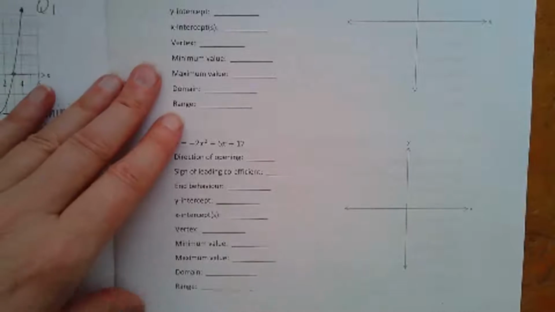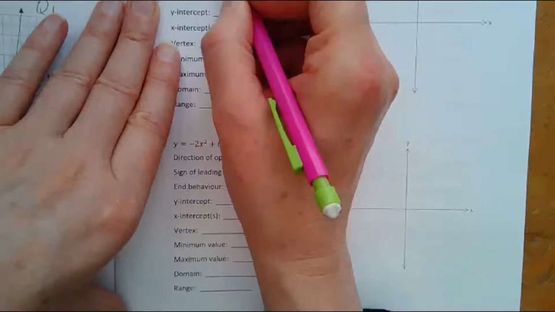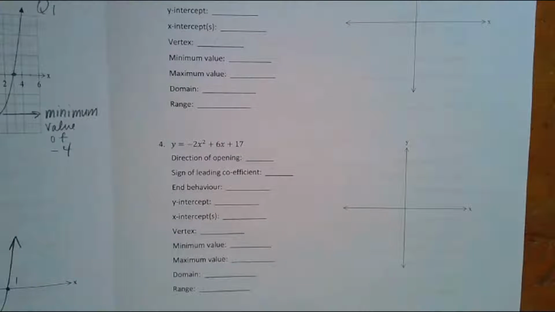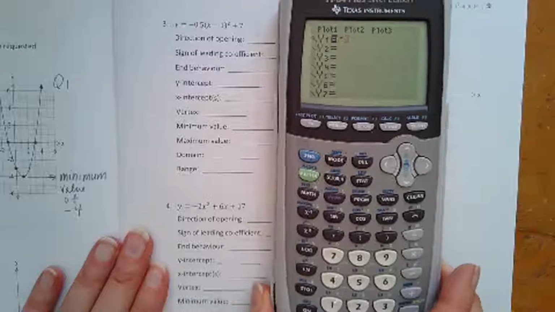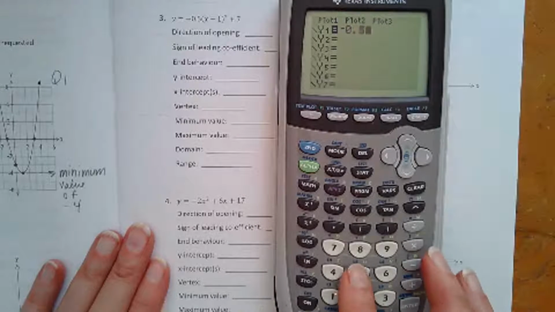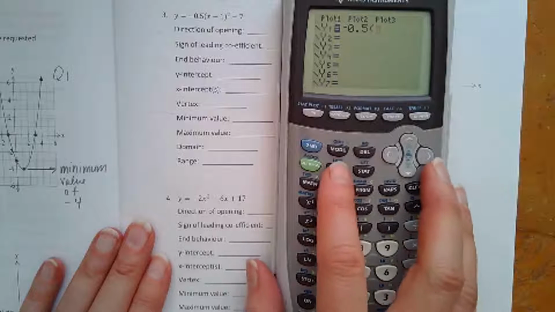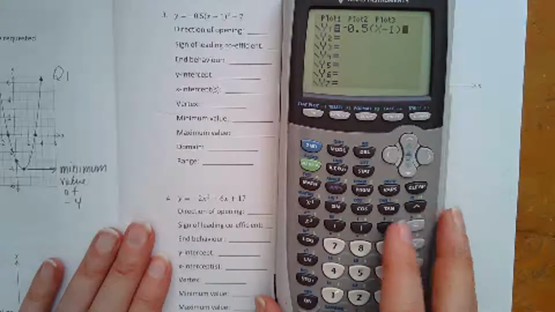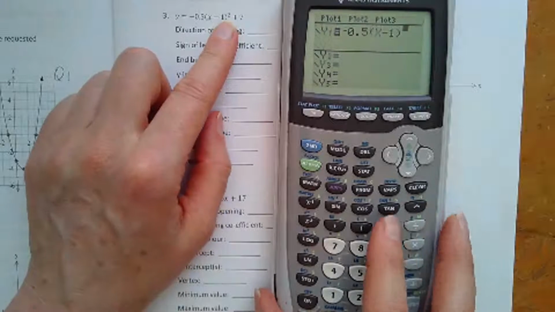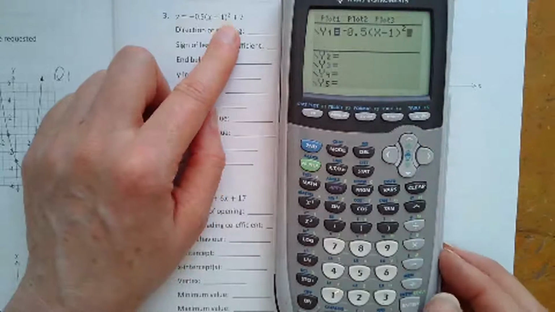Now this is a quadratic. I know it's a quadratic because I see the x and the squared up here. It's given to you in a different form though. 0.5 bracket x subtract 1 close bracket. I'm going to use the squared sign, right? I'll just put the little exponent 2 in, plus 7.